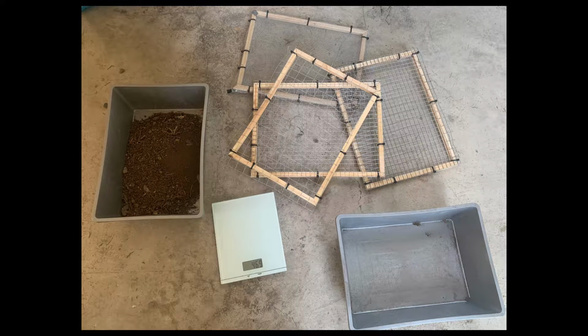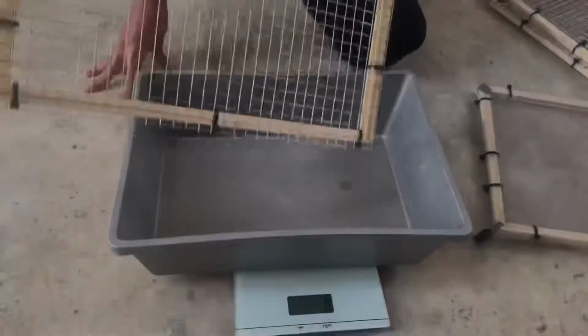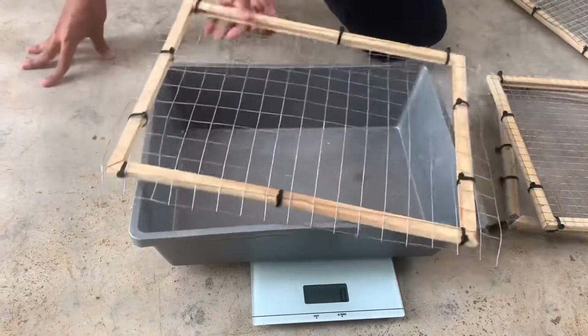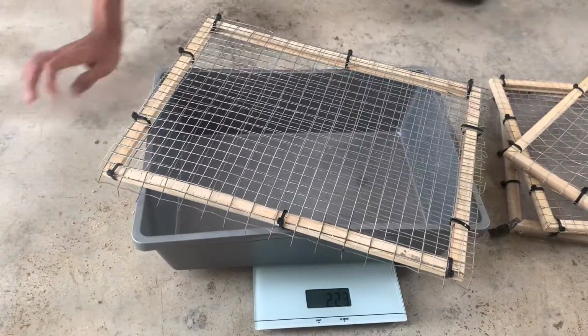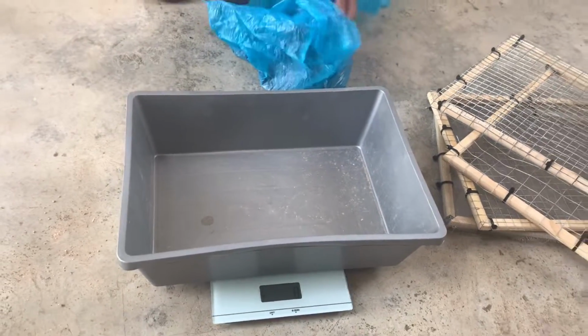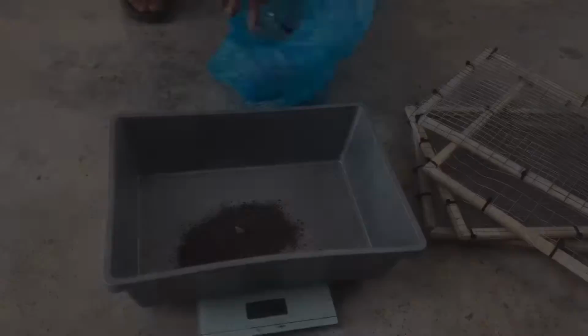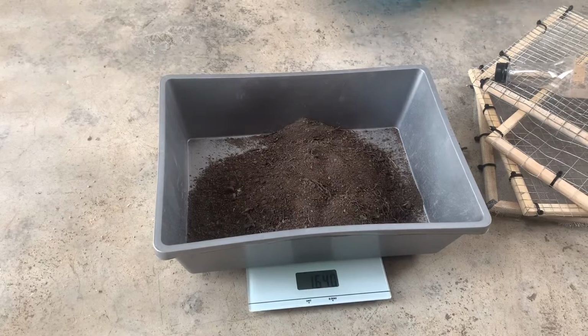For dry sieving, the apparatus that we needed is tray, weighing balance, DIY sieve set for about 4 different sizes and soil sample. First, weigh each of the sieve set. After that, prepare the soil sample for about 1.6 kg.